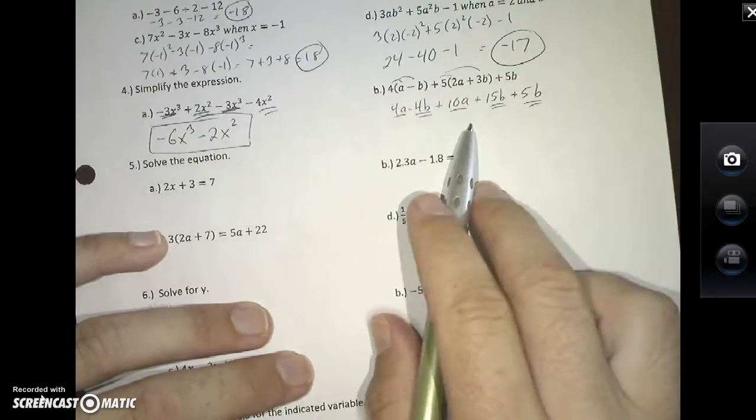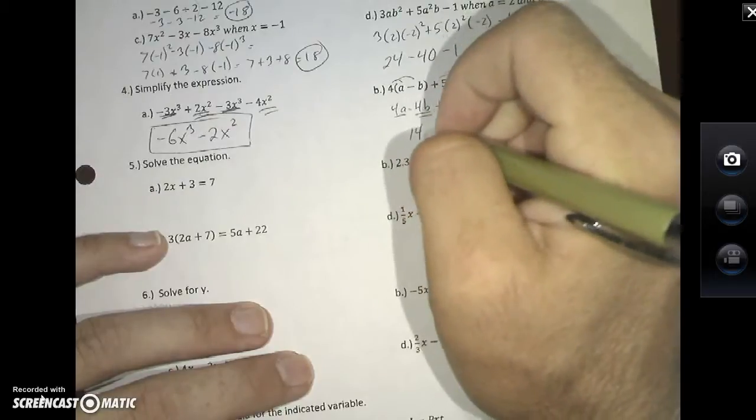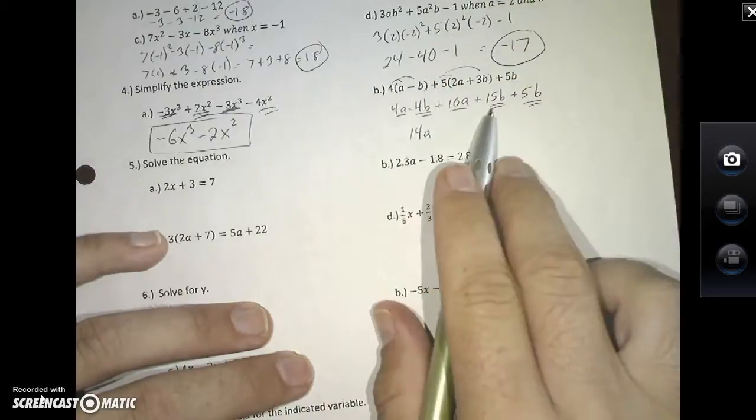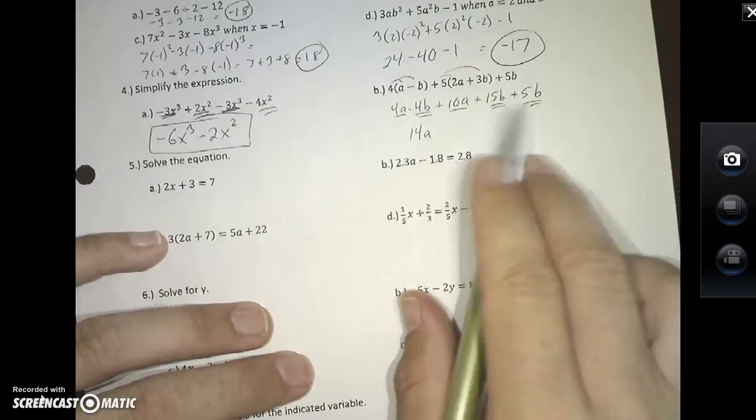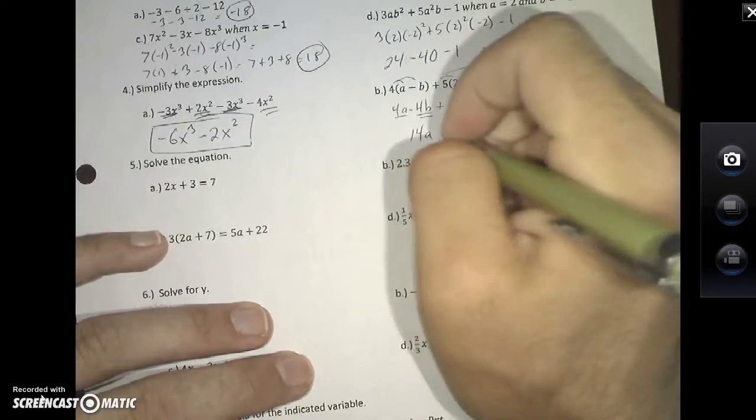4a plus 10a is 14a. Negative 4b plus 15b is 11b. Plus 5b is 16b.